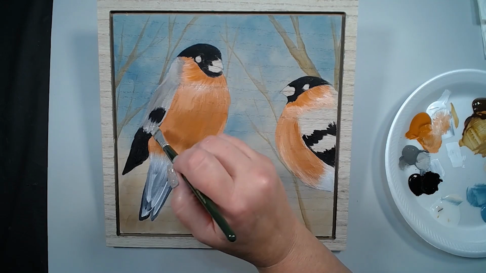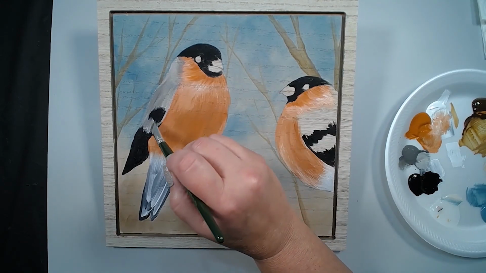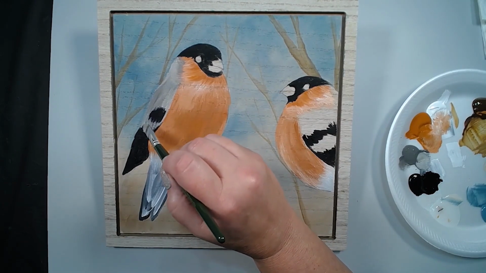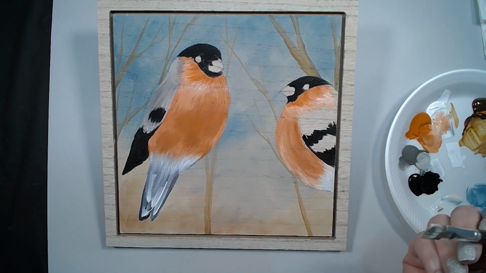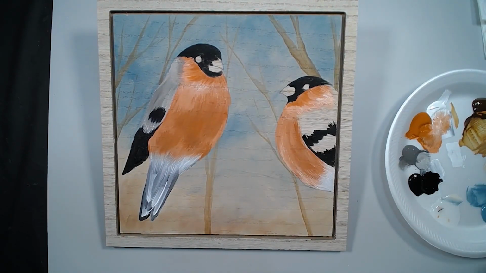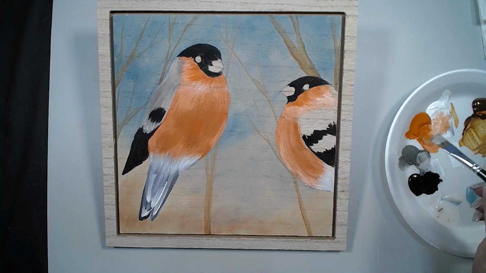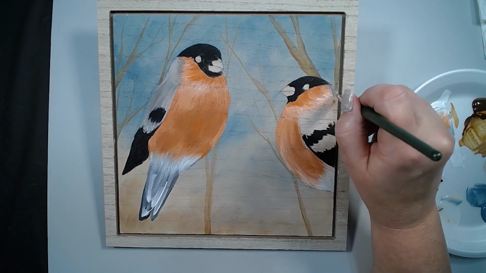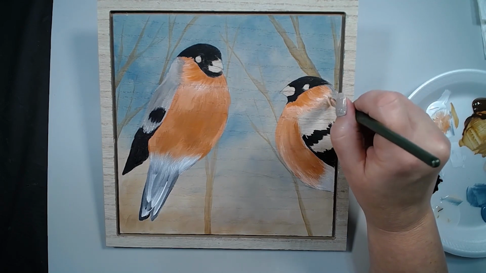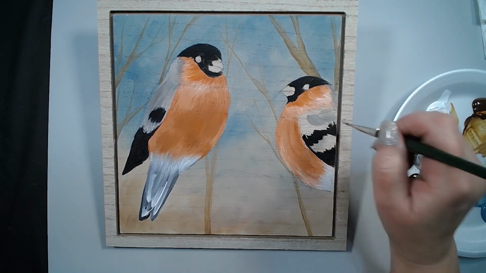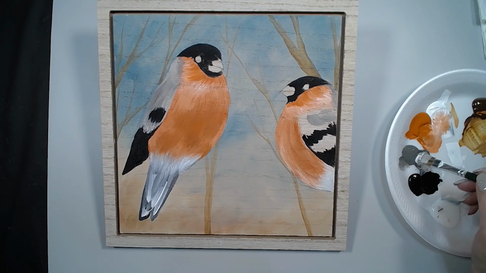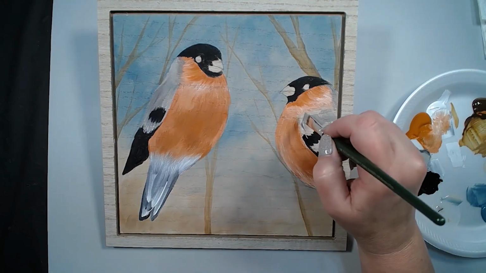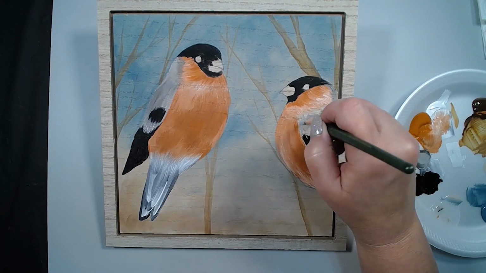So little chisel edges. I've got a little bit of white on that corner of that brush, and I'm just pulling that up. Okay, so now let's do the same thing on these guys here. Come along the back of the head, pull that in, and then down here, touch of white, not a lot.